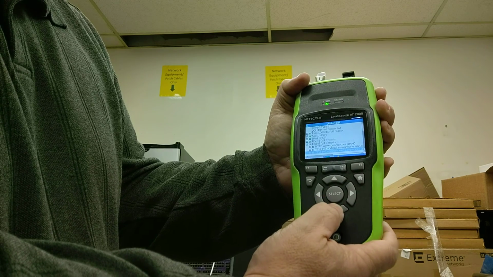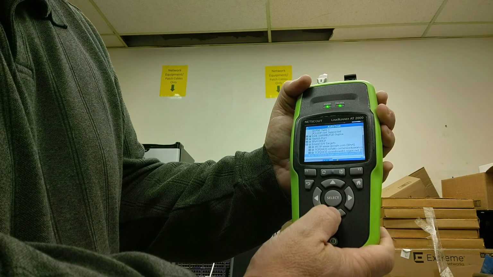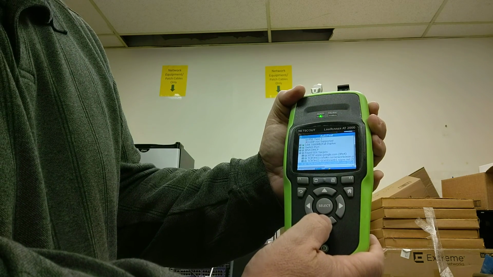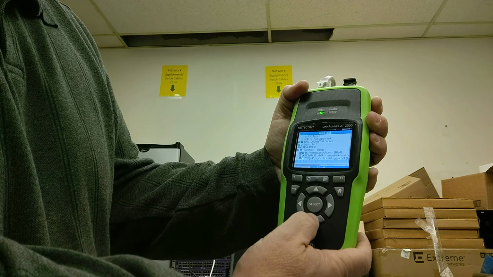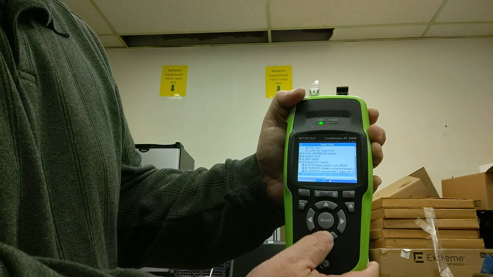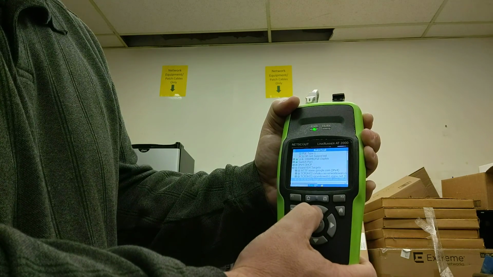So I've set up Google, and then Microsoft, and what are the other ones? I'm trying to read it here, sorry. Our county website and a website at a vendor.